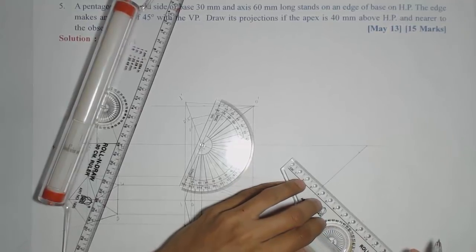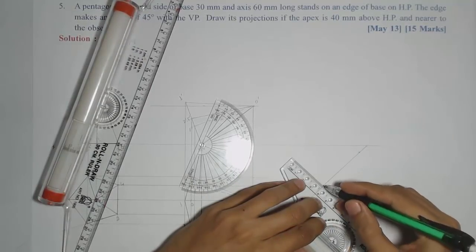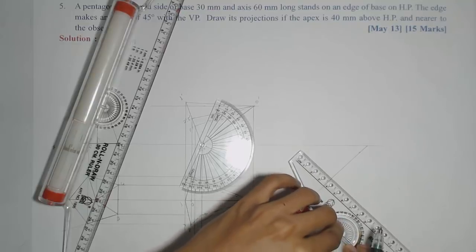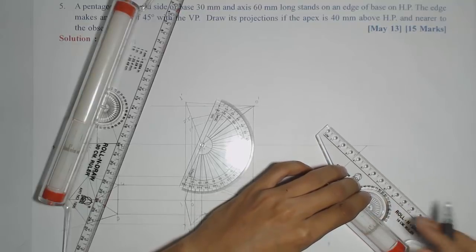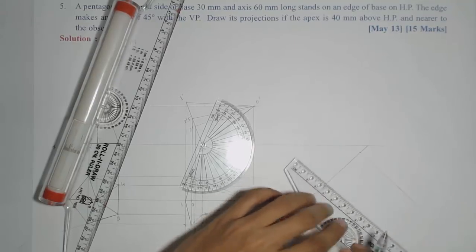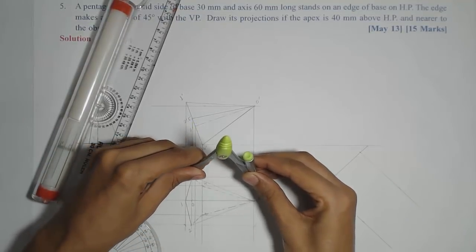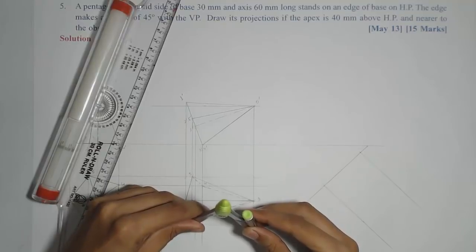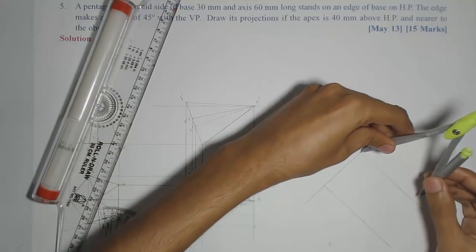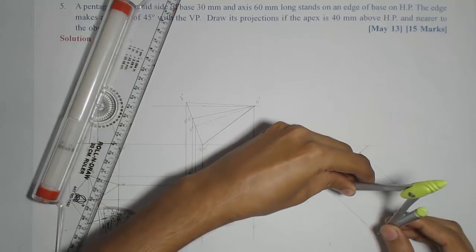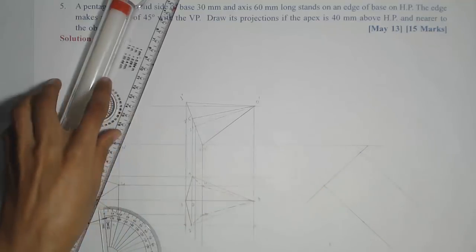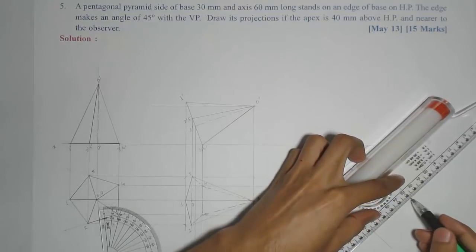So we'll complete that rectangular box in which the entire top view is included. So after marking those lines, I'll mark the length of the rectangle, which will be the same. So after marking these two arcs, I'll join to get the rectangle in which the entire top view is included.